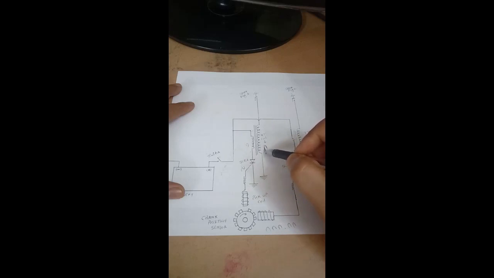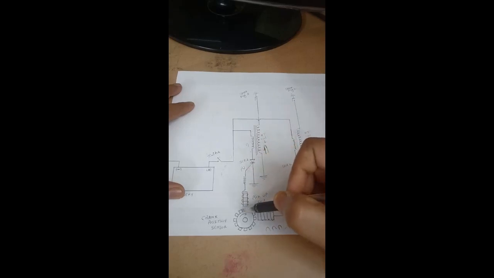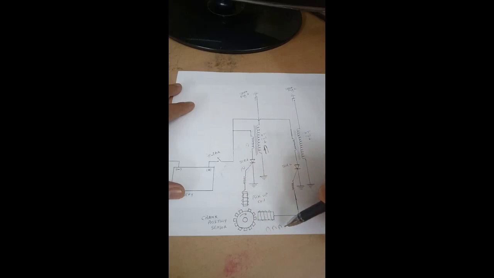As the voltage is generated in the secondary coil, it is transmitted to spark plug number 1. This happens due to this empty slot, or the unavailability of this pulse, which is picked up by this pickup coil number 1.